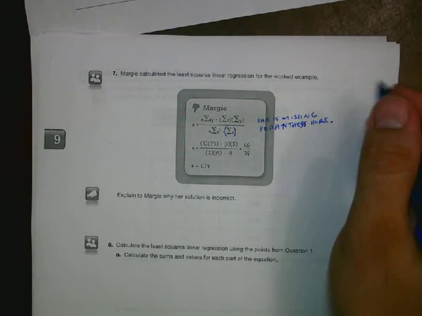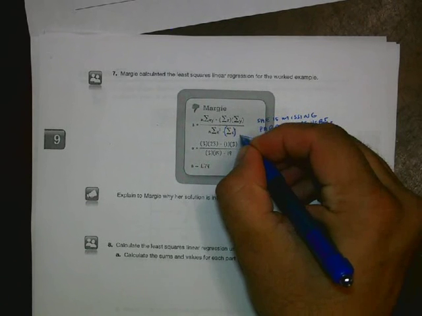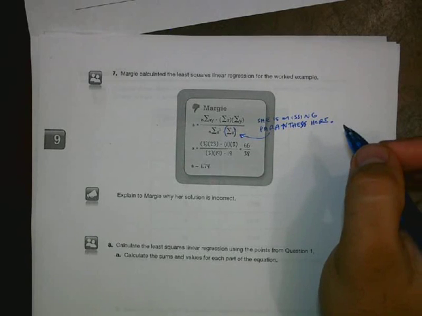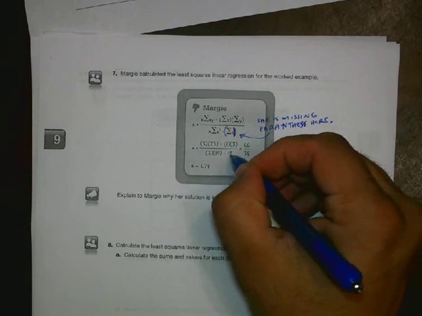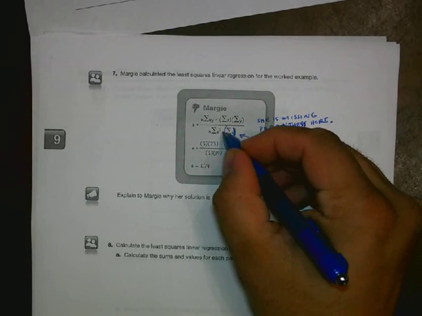She's missing parentheses here. If she's missing the parentheses here, what do you think it does to that, since there's the minus?